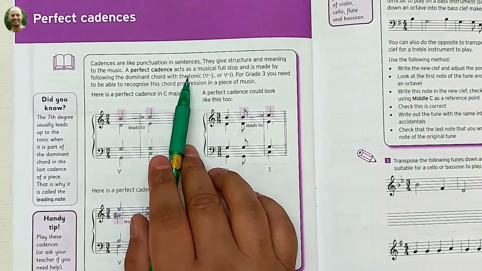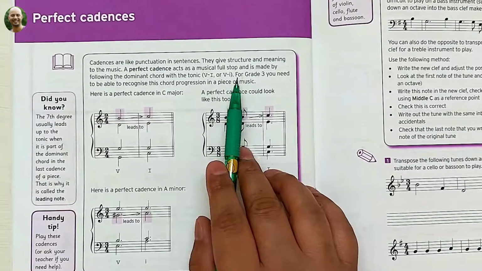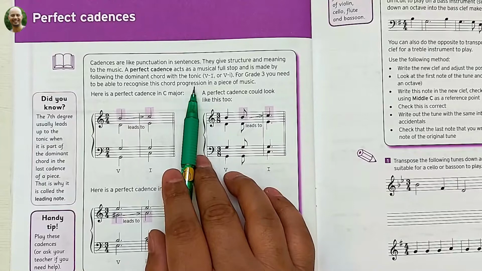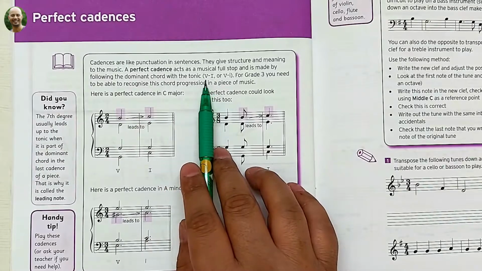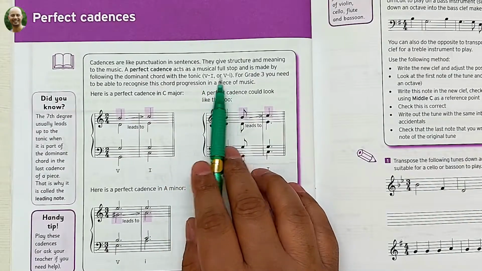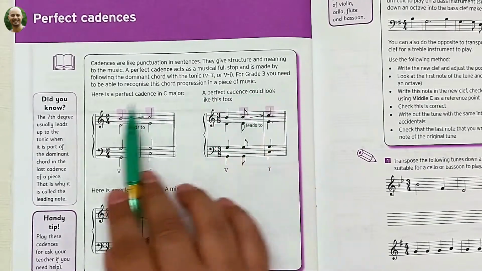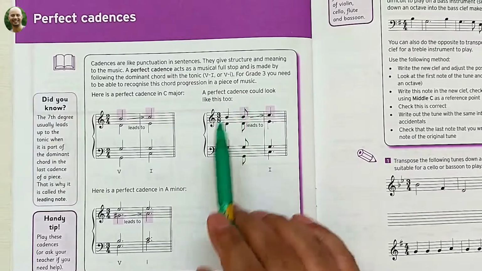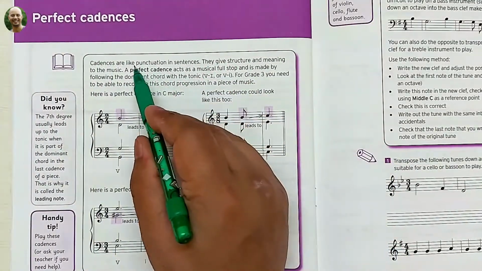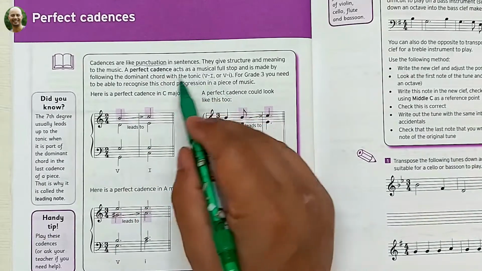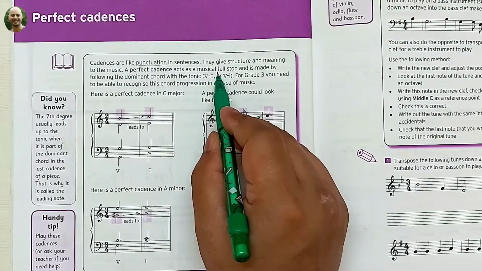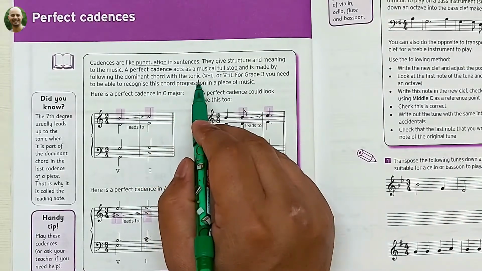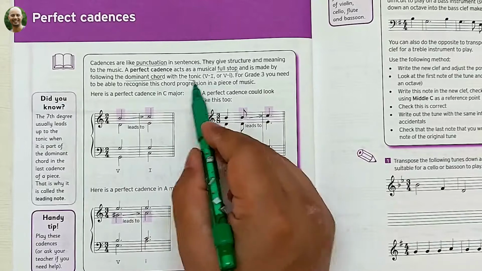A perfect cadence acts as a musical full stop and is made by following the dominant chord with the tonic. You can see the chord symbols they have given here as V and I. For Grade 3 you need to be able to recognize these chord progressions in a piece of music. So remember these things: cadences are like punctuation, and a perfect cadence is like a full stop, made by the dominant followed by the tonic.